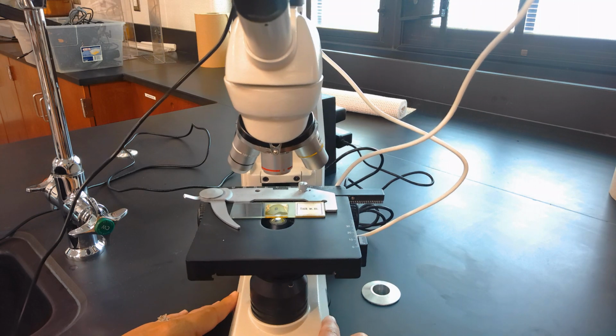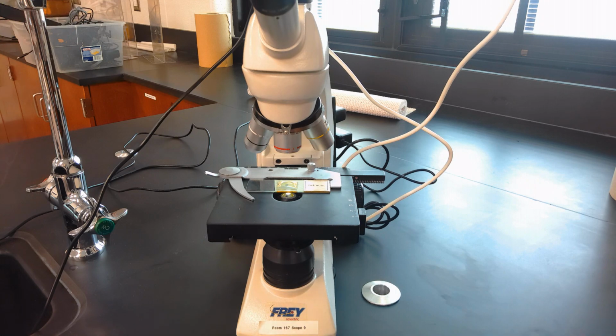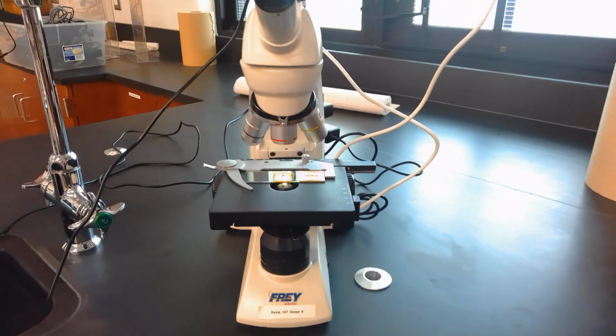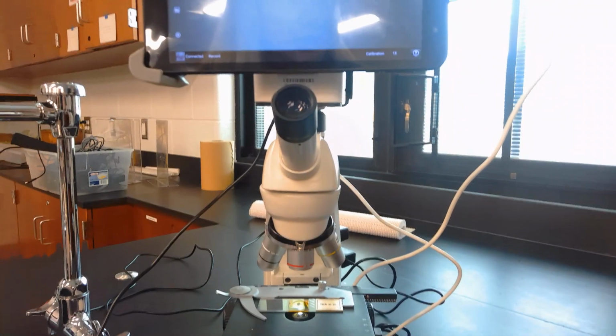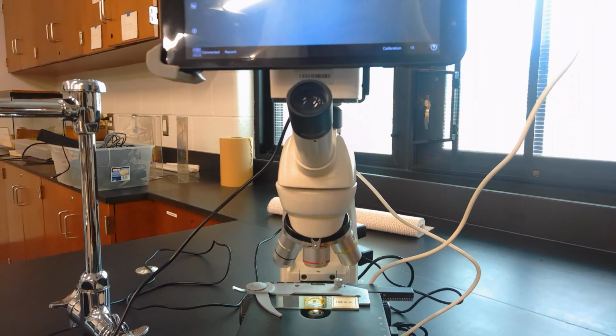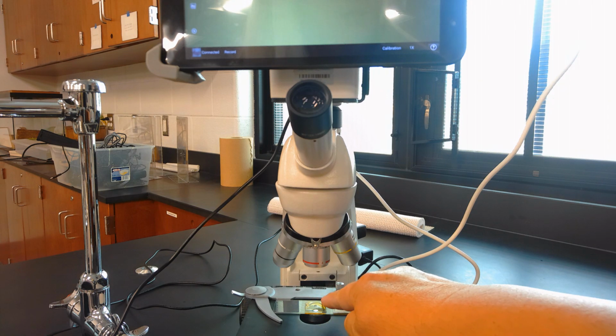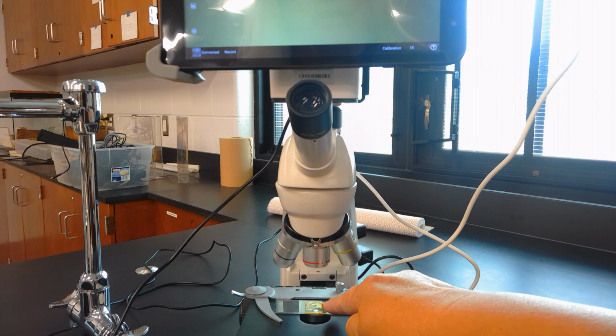So the first thing that we want to do, and I know this is hard to see, the video screen appears at the top, but we have our tablet plugged in, and our goal is to move our specimen so that it's over top of the light that we see coming through the stage.